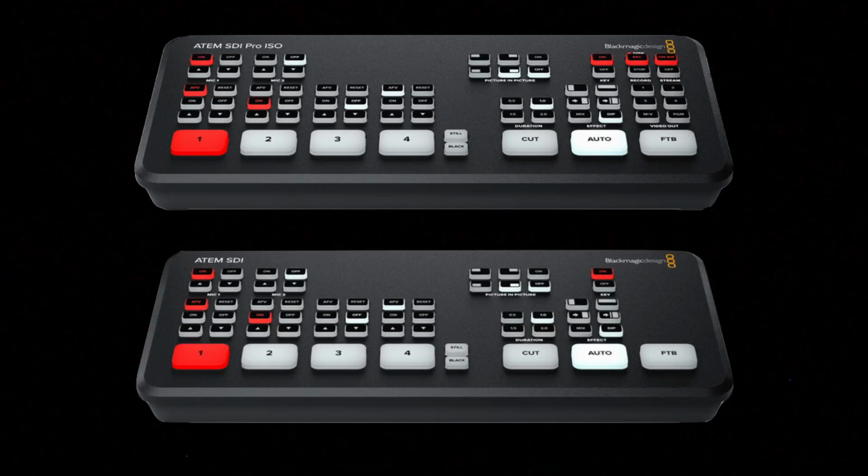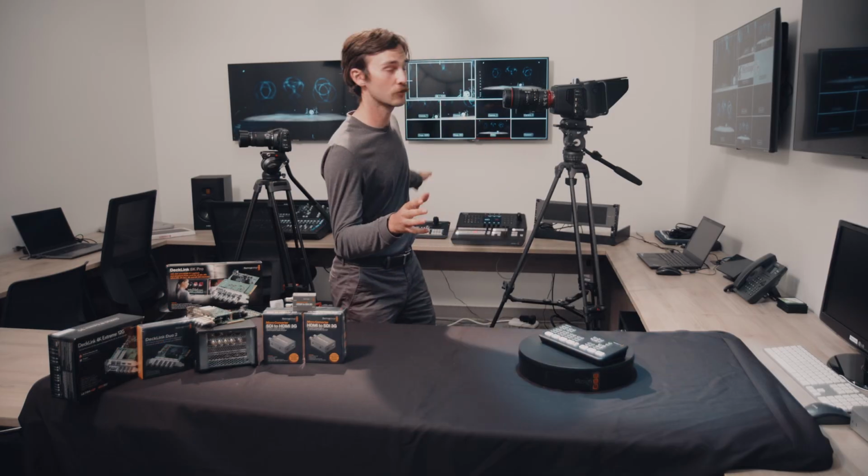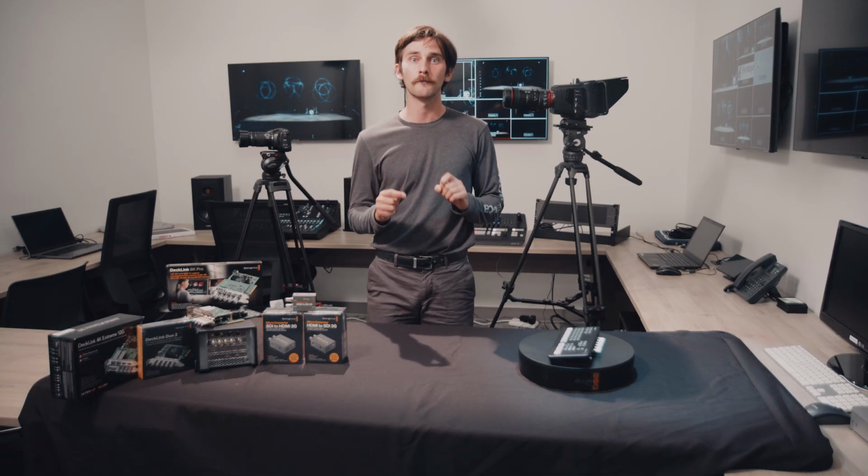There's a Pro and non-Pro variant of this model. But we would only recommend the Pro option because it includes a multicam view, just like is behind me, and a multicam view is necessary for a multi-camera setup.